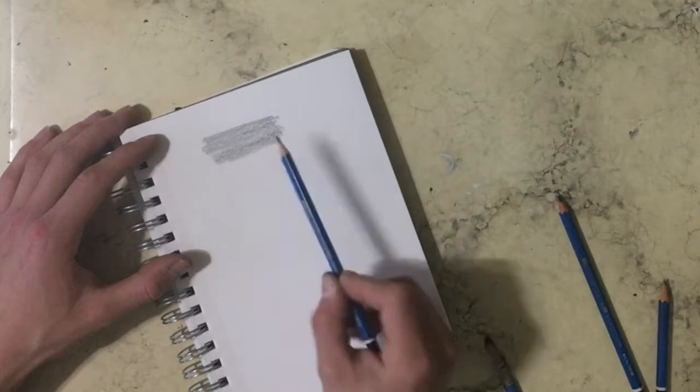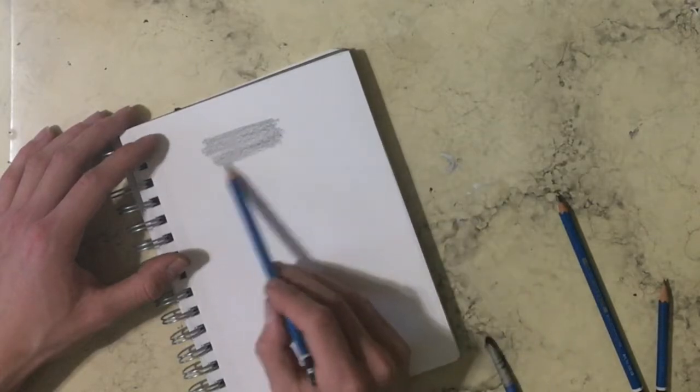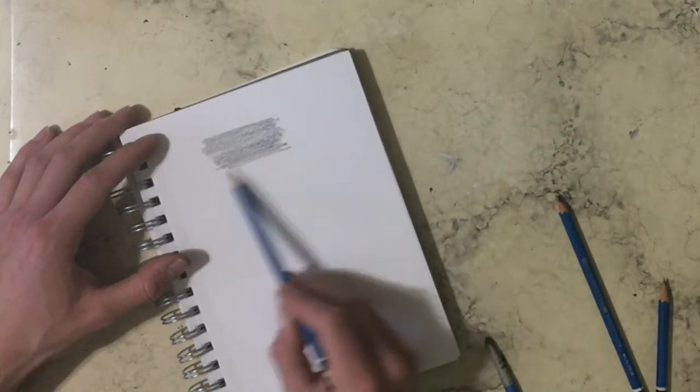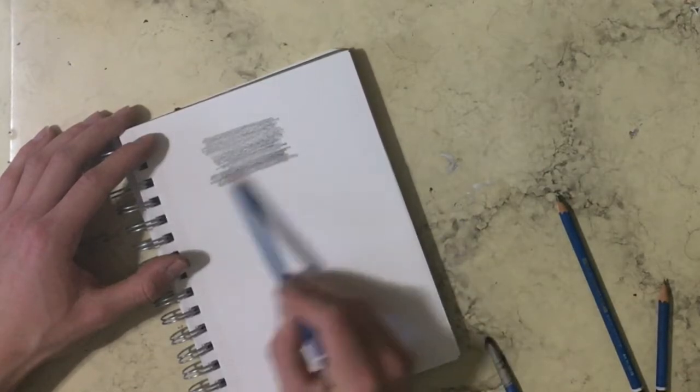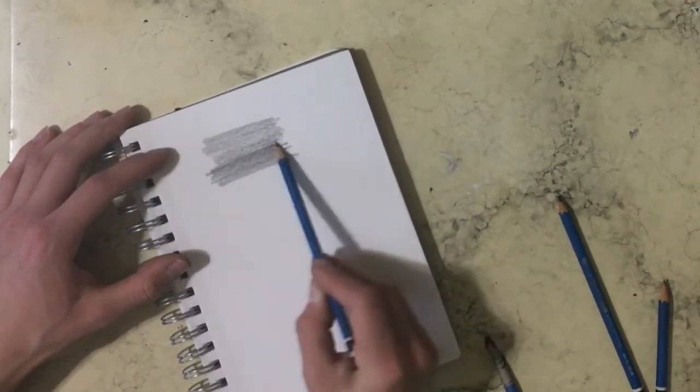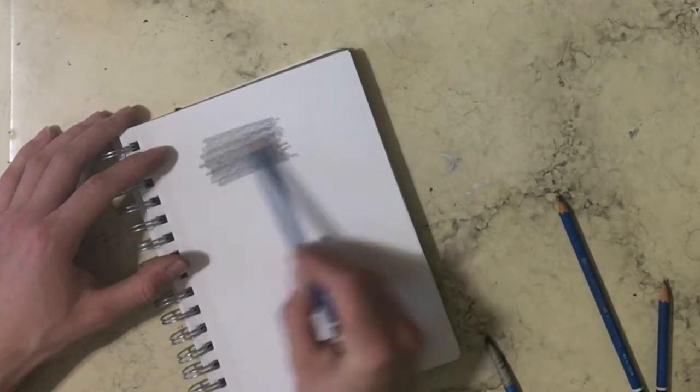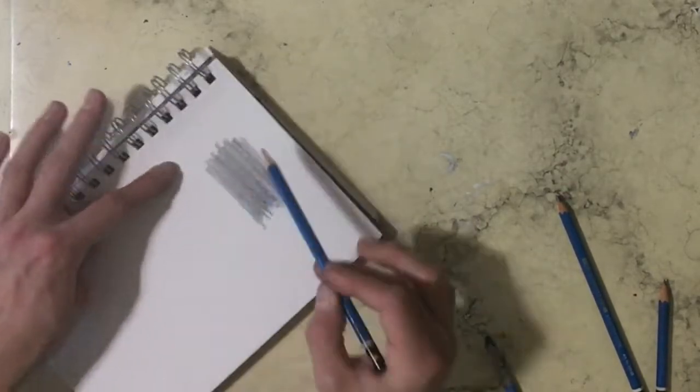I'm going to go back and forth and overlap the marks so that you can't see them. And it helps if you angle your pencil a little bit. This helps create softer marks that disappear more easily. Now if you want to make it darker, you could go over it with more layers. Okay, you can also do this in different directions.